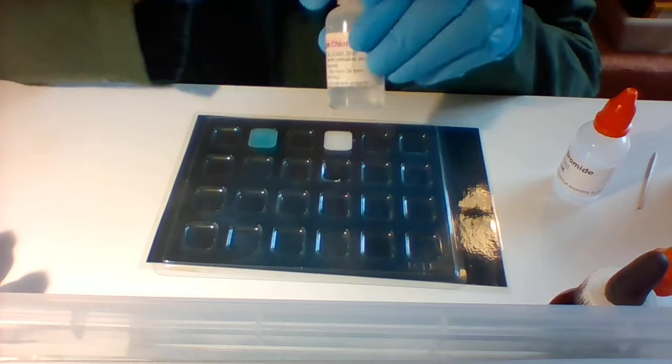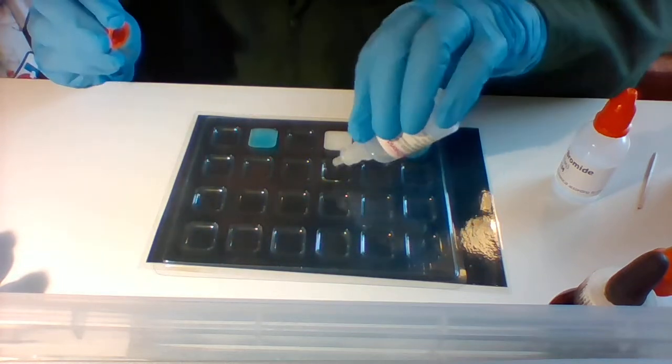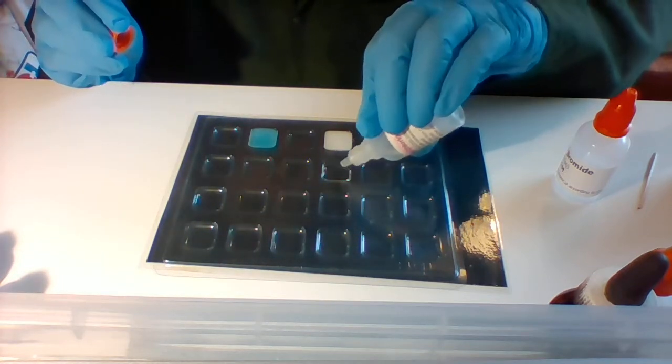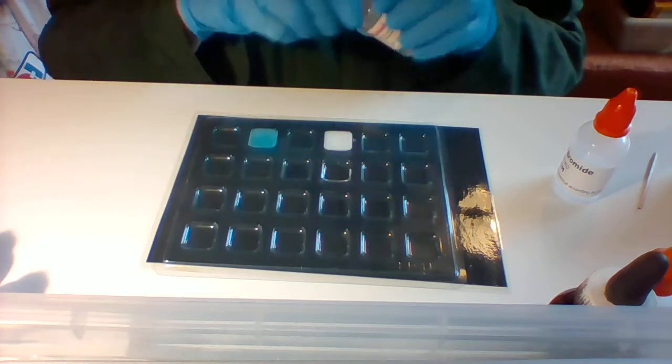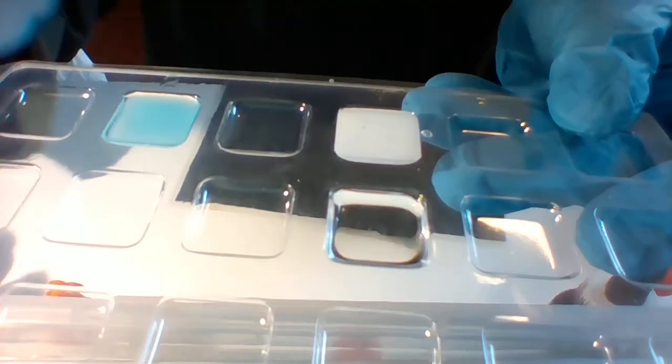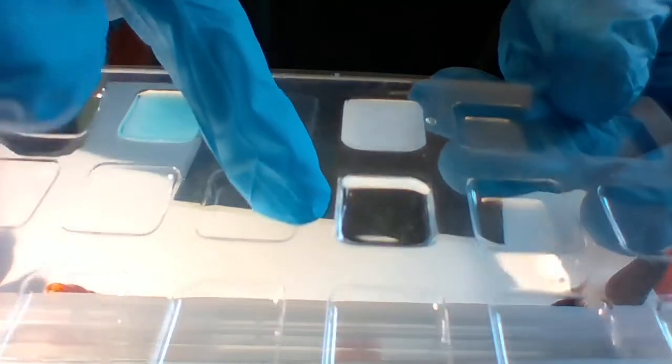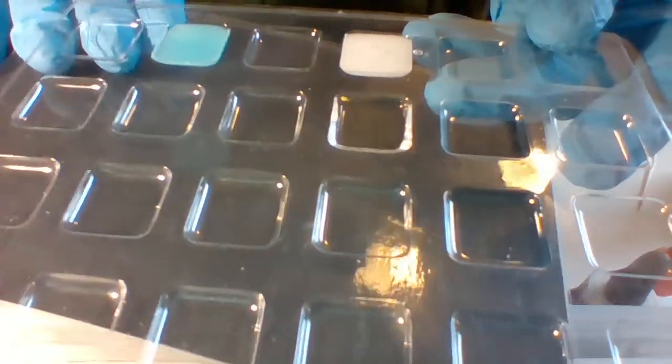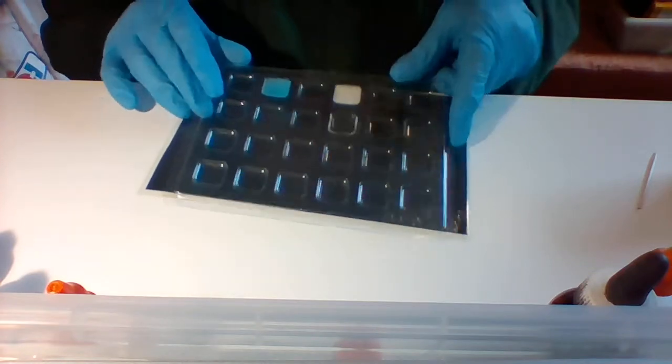So now I'm adding the barium chloride. Water reaction. So write that down. That's this one. Looks pretty clear and colorless to me, but you write down your own answers.